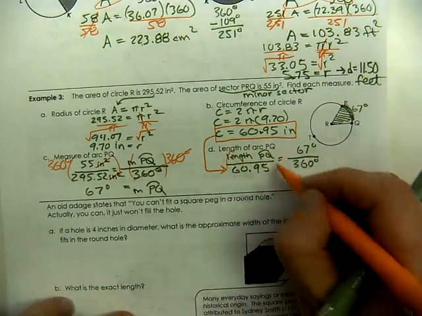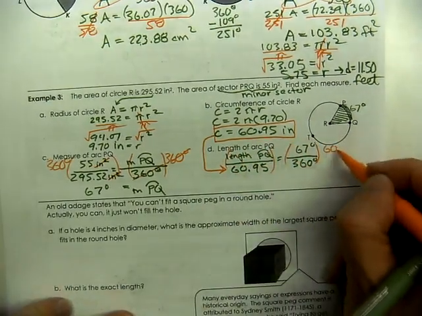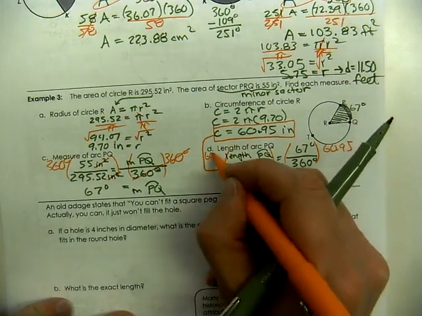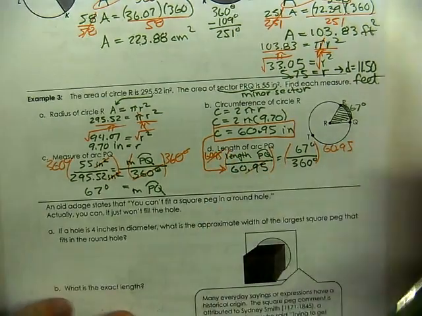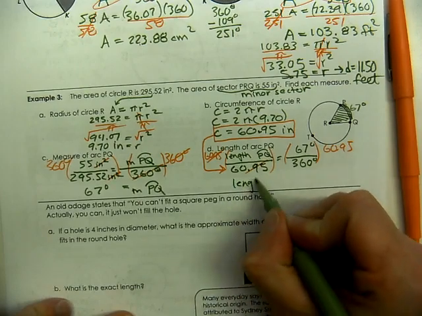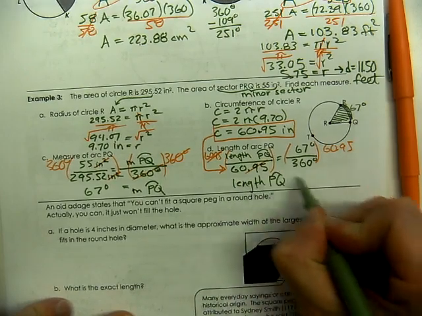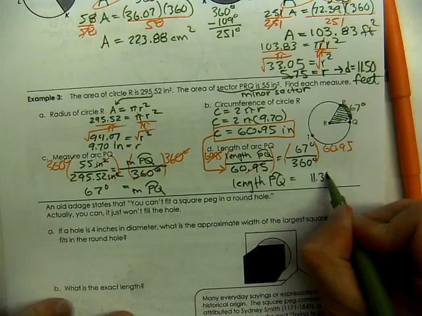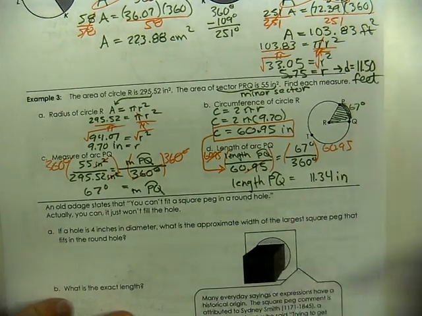All right, let's get our variable by itself. We're going to multiply both sides by that 60.95. And our units are in inches, 11.34.